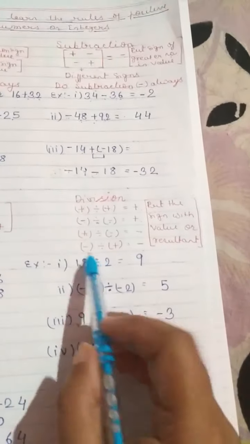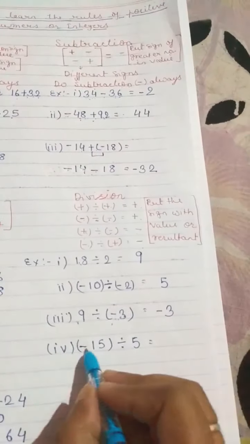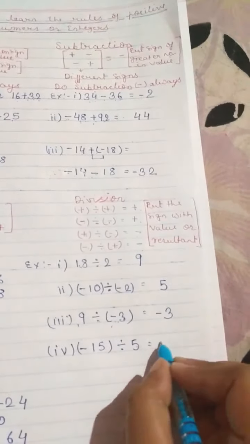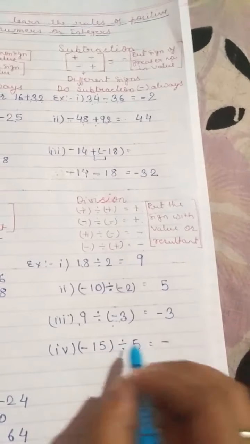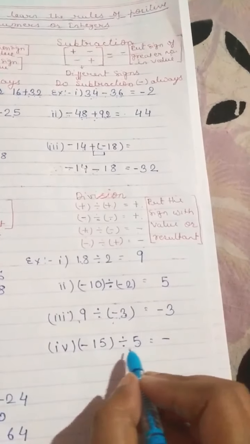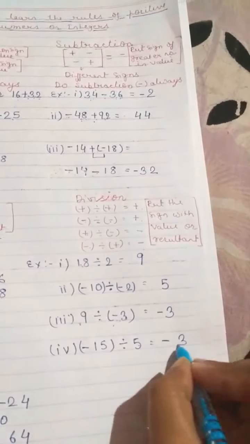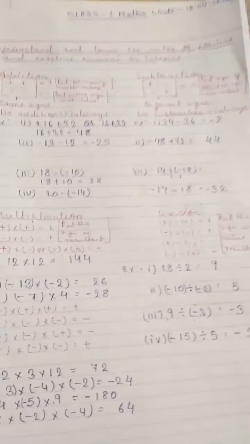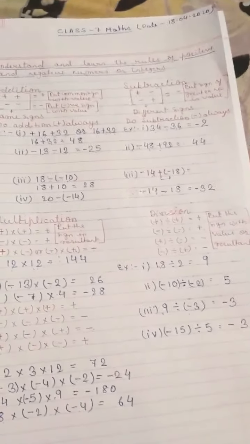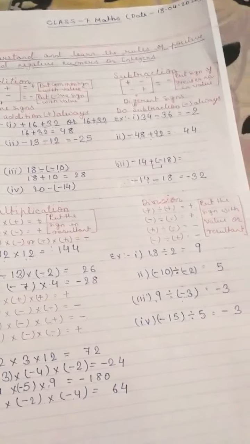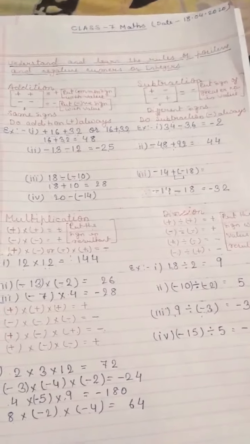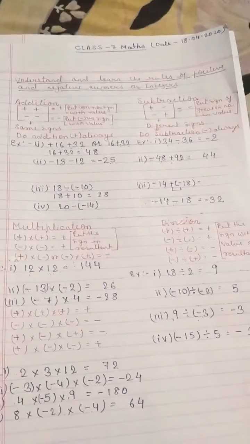Same as negative divided by positive, it gives a negative sign. But first you have to divide the numbers. So 3. I think you clearly understand how you can deal with signs of integers.